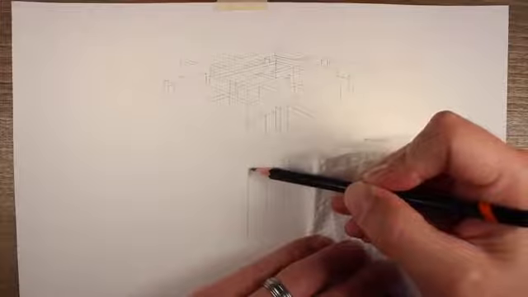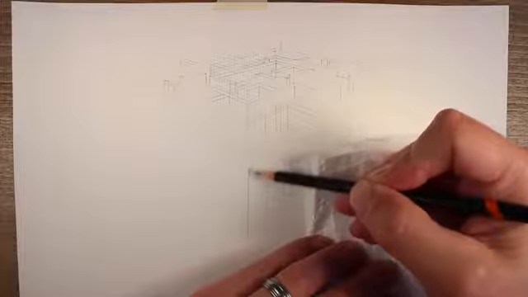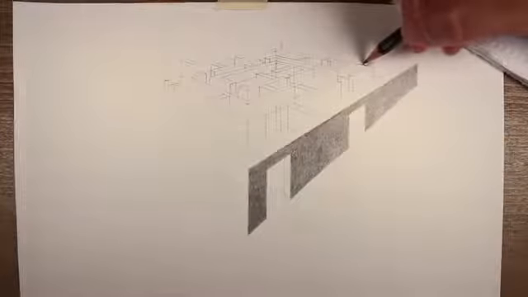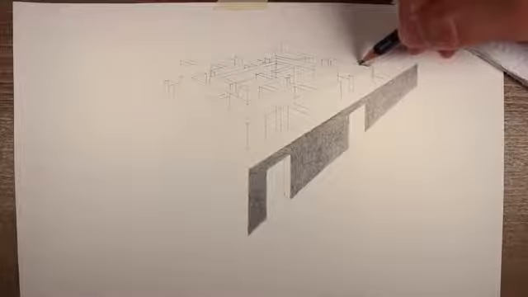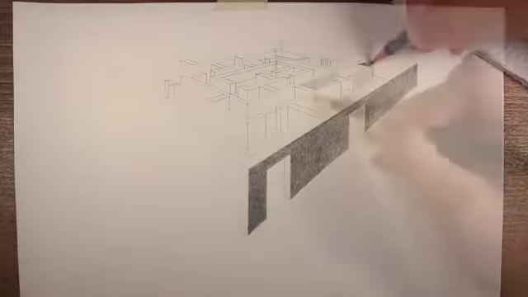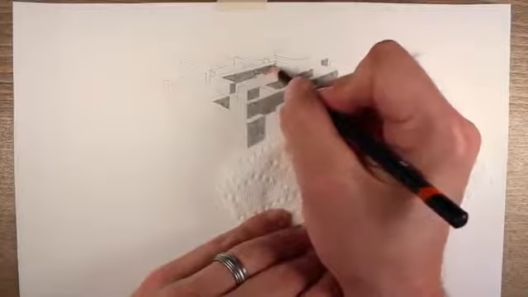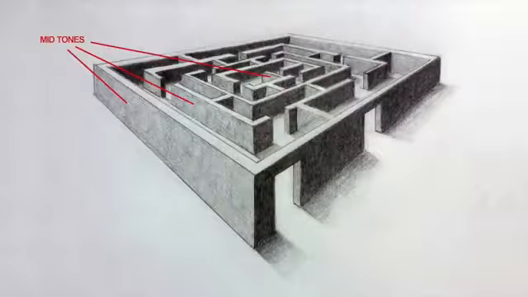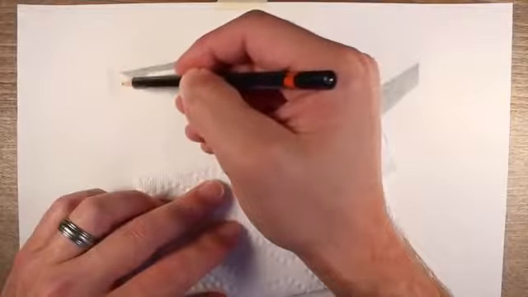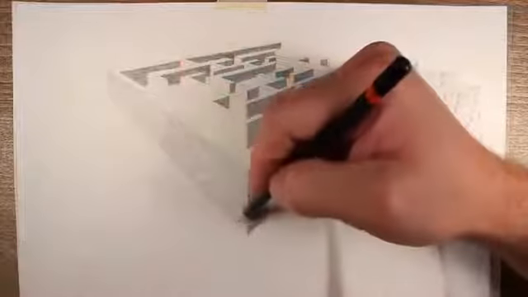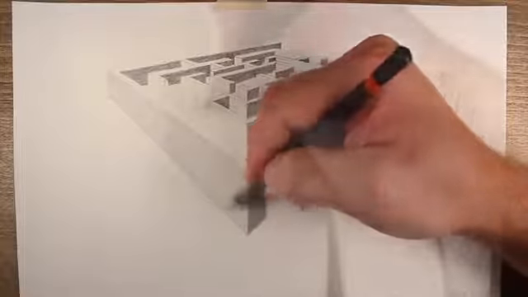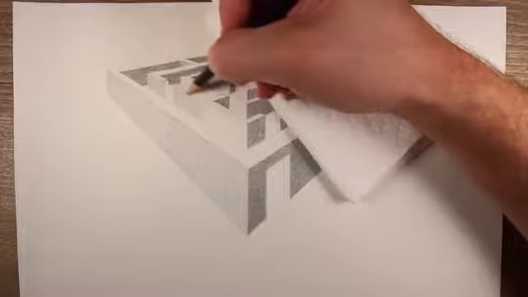So let's go ahead and start adding the value to the drawing to really bring this together. I'm going to start with an HB pencil, and I'm going to start by adding value to all the areas of coarse shadow. I'm going to work slowly here and add the value using small circles with the pencil. This will help to create a smooth gradation of value. Then it's time to move on to the mid-tone areas. Again, I'll stick with the HB pencil here, just putting less pressure on the pencil as I add the value.